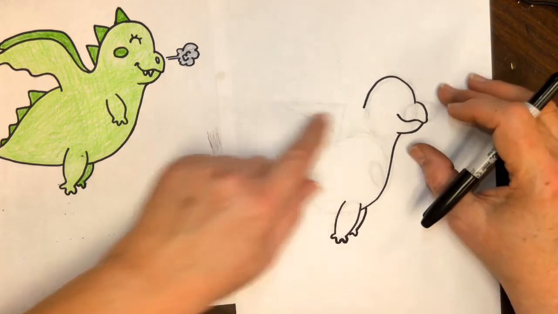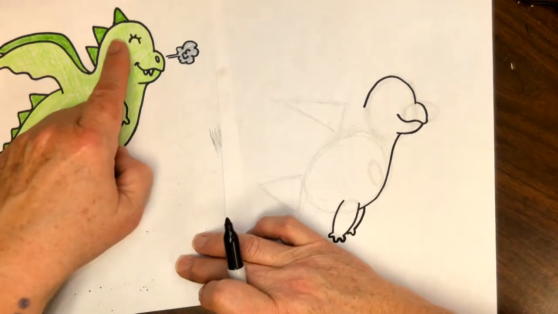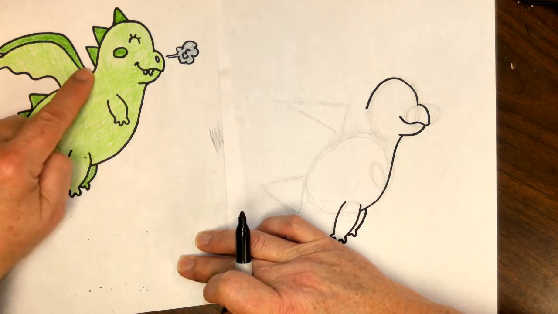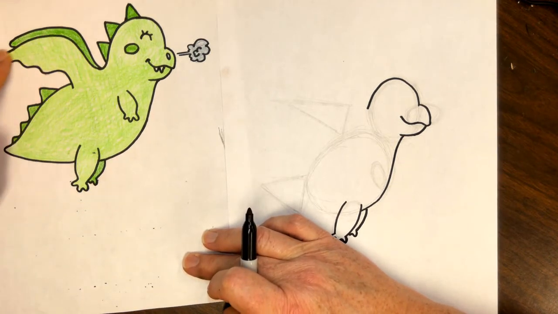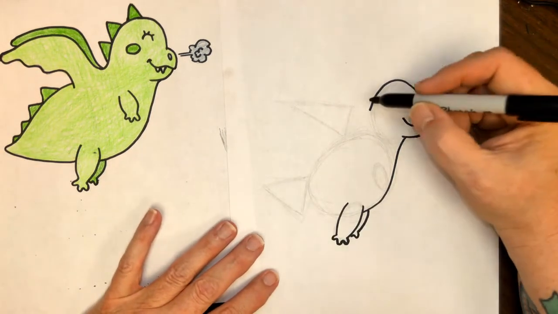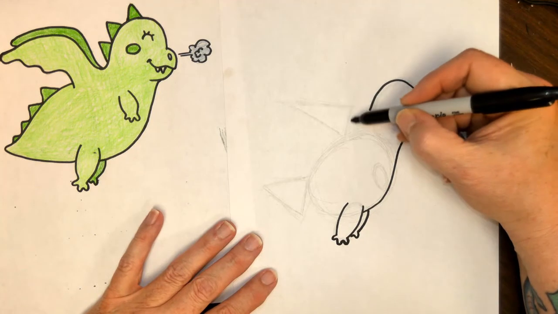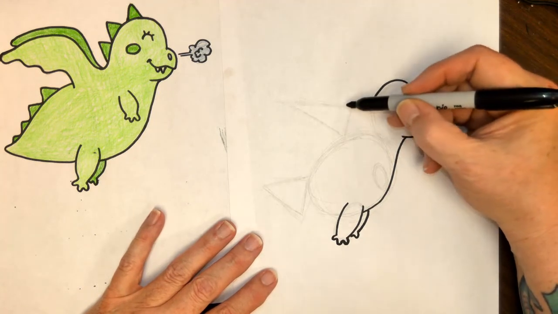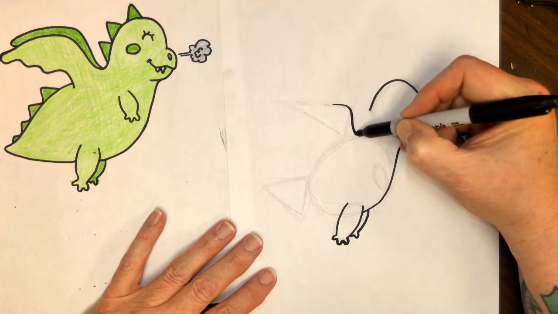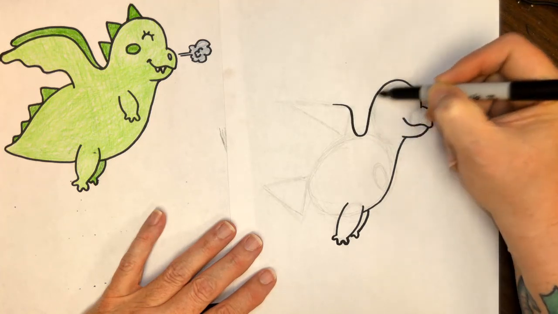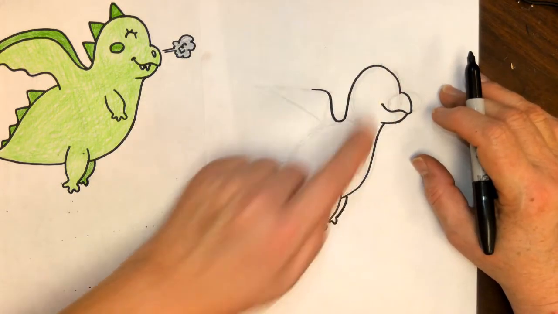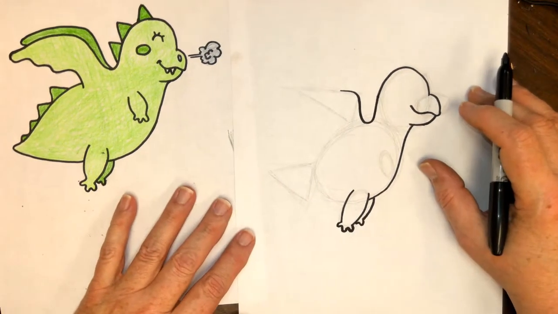Going back up here to his neck, do you see how this line comes down and it goes curve and it makes a U shape like that? Then it goes out here to the triangle kind of shape of his wings. Alright? Well, here's the triangle shape that I drew for my wings. So I can make this come around like this and go curve and make that go up and meet that line where his head is.